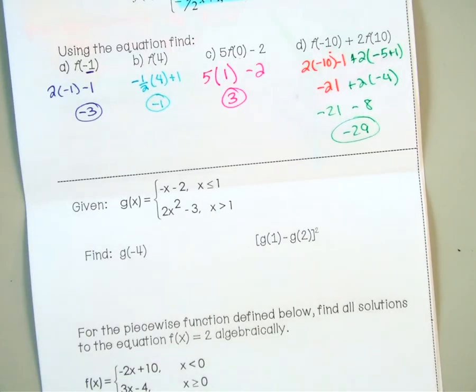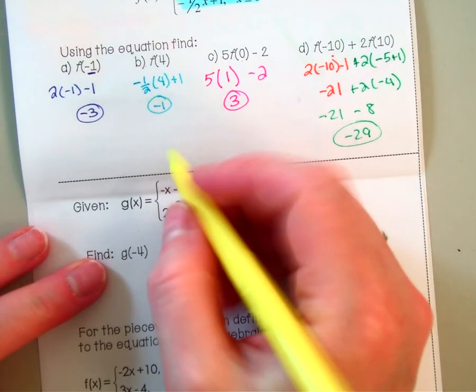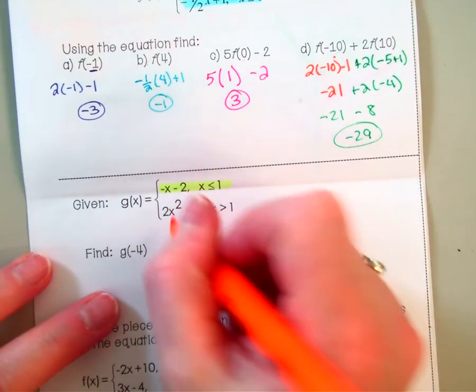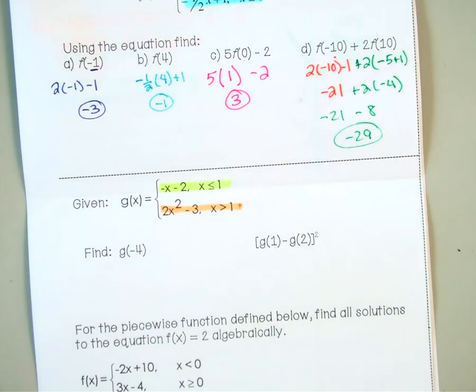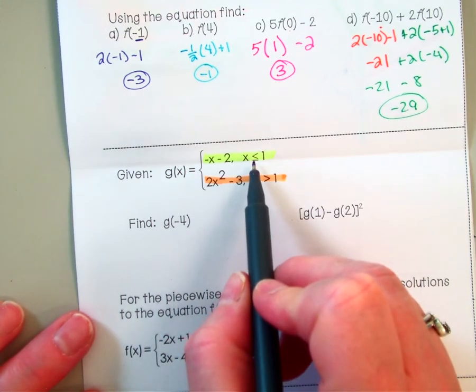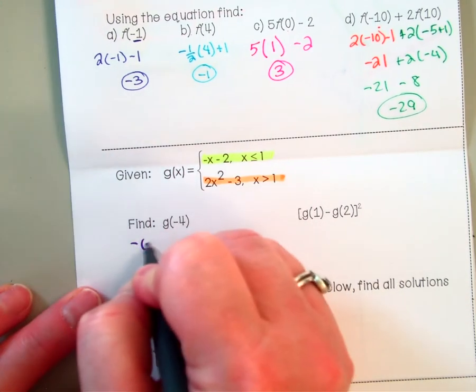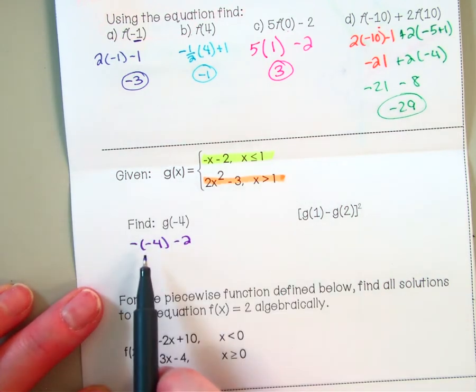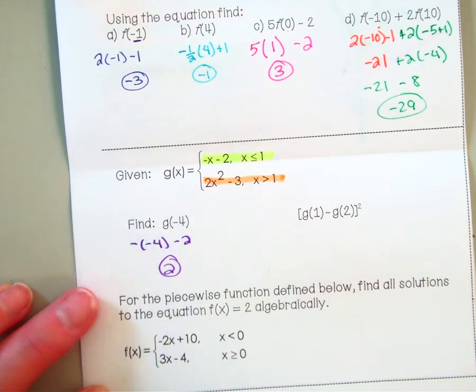So given this new function rule, this first equation is used when x is less than or equal to 1. This quadratic equation would be used when x is greater than 1. Let's take a look. G of -4. So that's going to fall in the less than 1 category. So that's going to be -4 minus 2. So that makes that a plus 4 minus 2 gives me a 2.